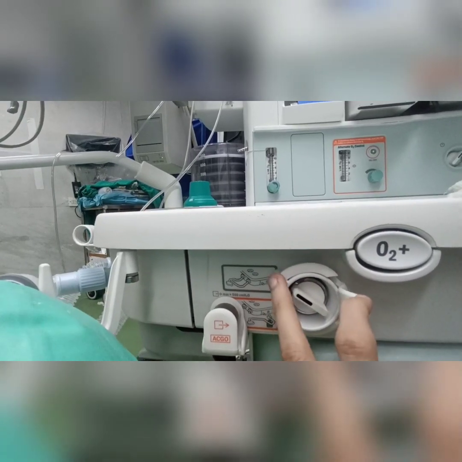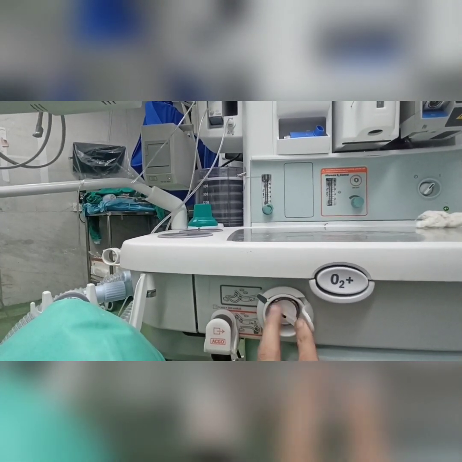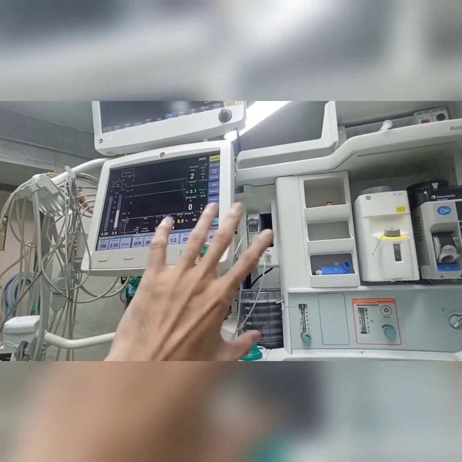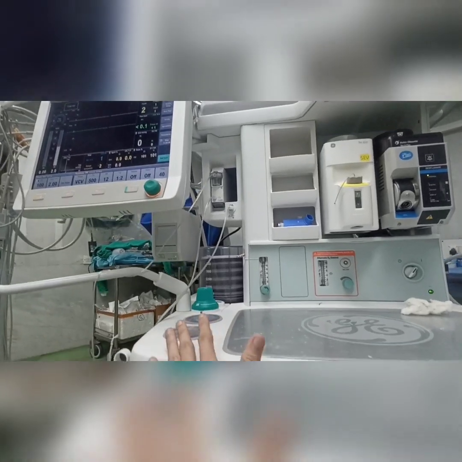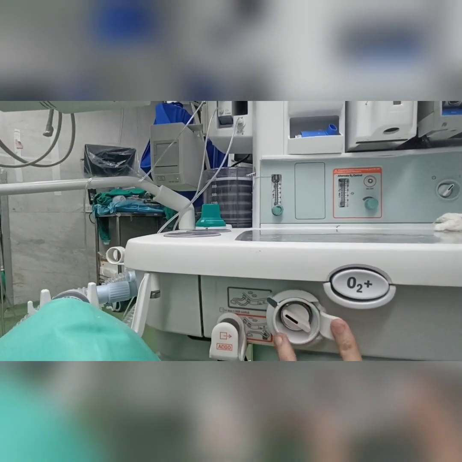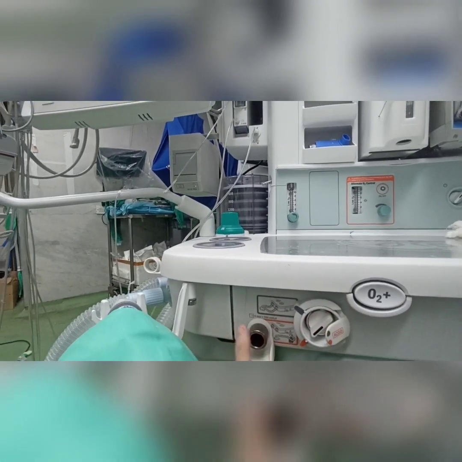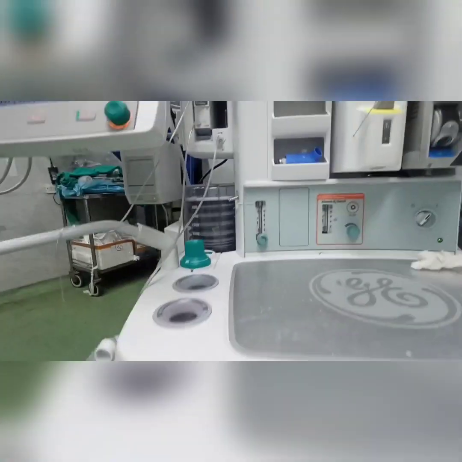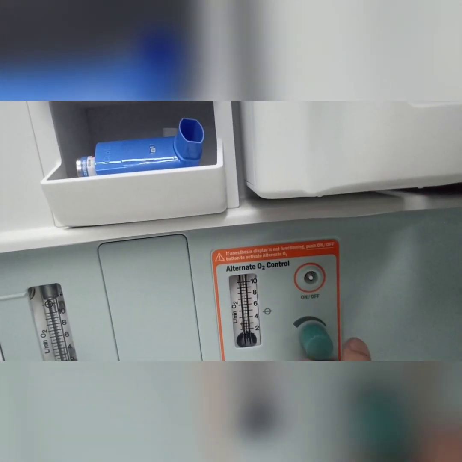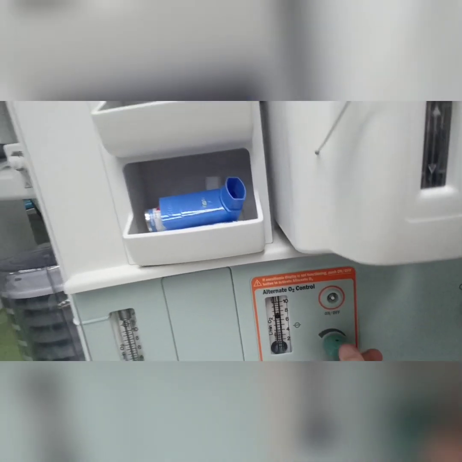So if the port is on black, the ventilator will be functioning from this basic mechanism. But if you want to use the auxiliary system, then you have to change it to orange, put our nasal prongs over here, and then switch on this orange button and then increase our oxygen flow as required.